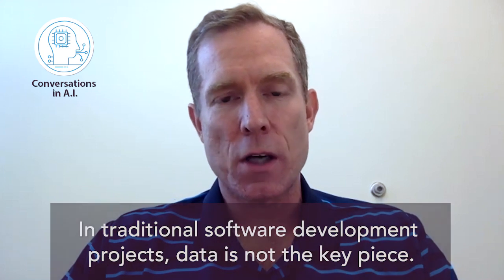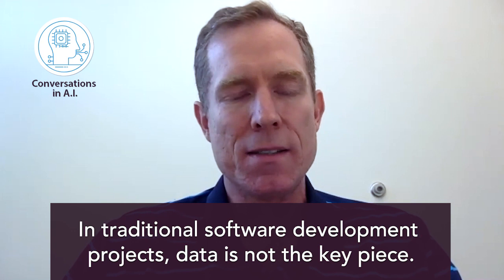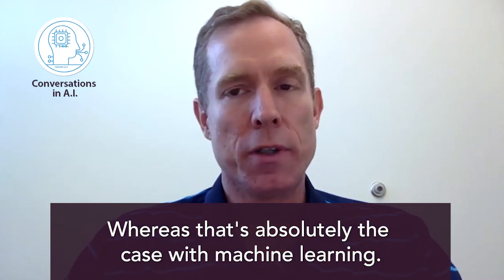What do you think is different than traditional software development, and how can managers understand this difference? You can almost answer any machine learning question, partially answer it with something related to data. So in terms of stakeholders for projects, in traditional software development projects, in many cases, the data is not a key piece of the project in terms of its existence is going to make the whole operation work, whereas that's absolutely the case with machine learning.